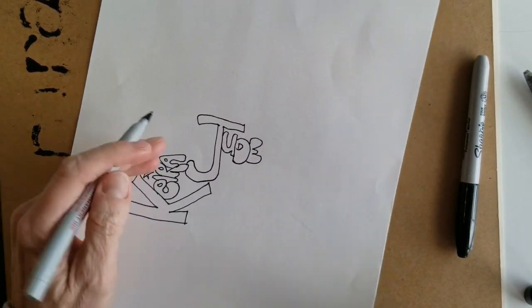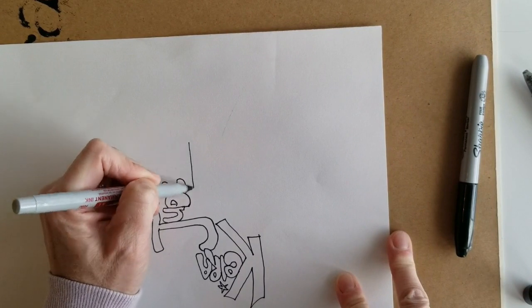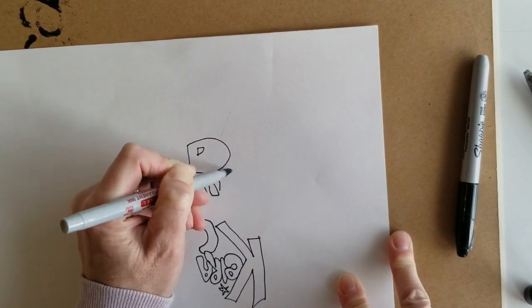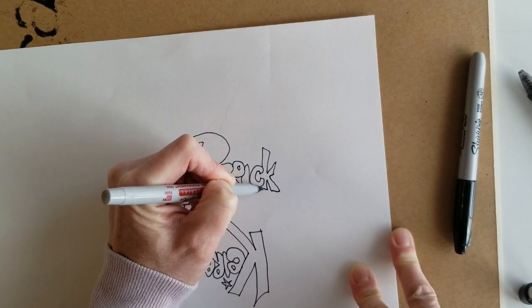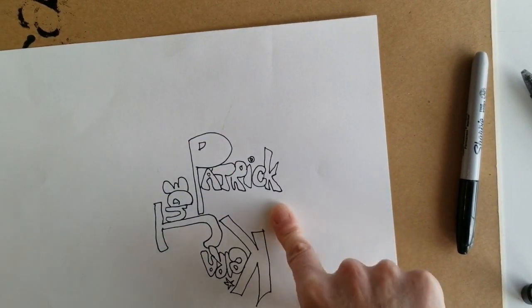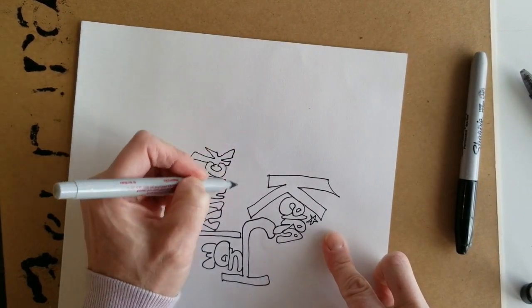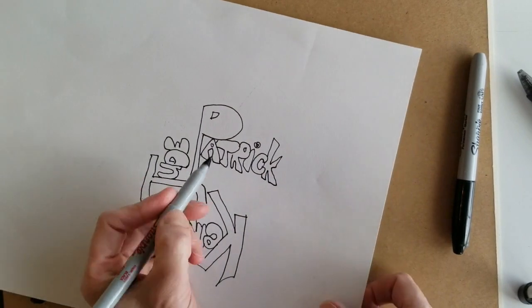Okay. Let me see. I'm going to go upside down for this one, I think. There we have Patrick. And I'm going to go with a, let's see. Go this way.